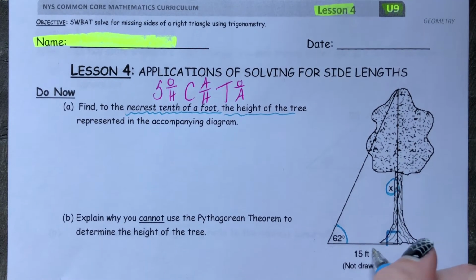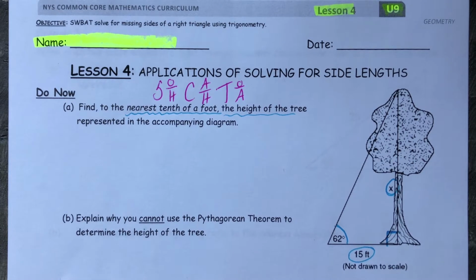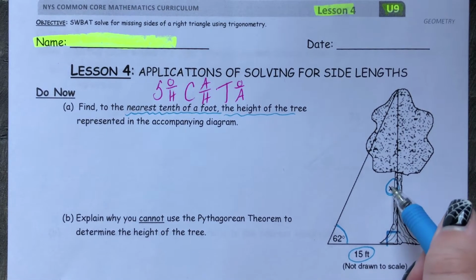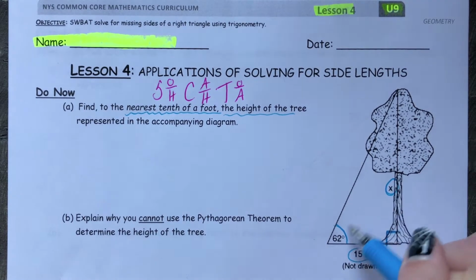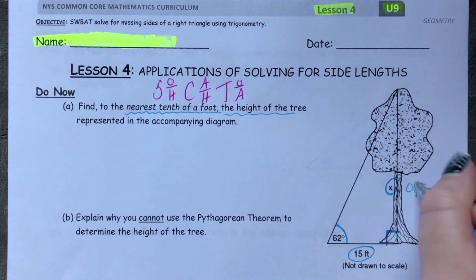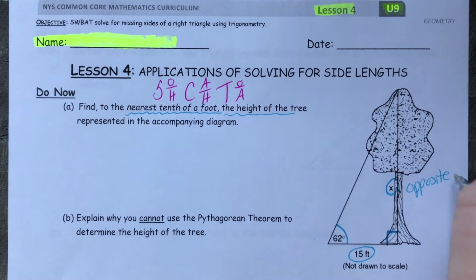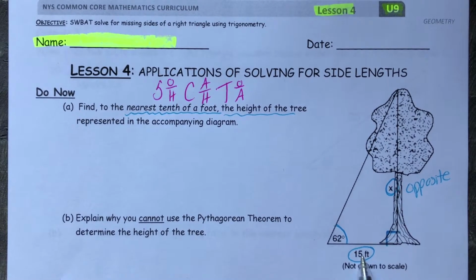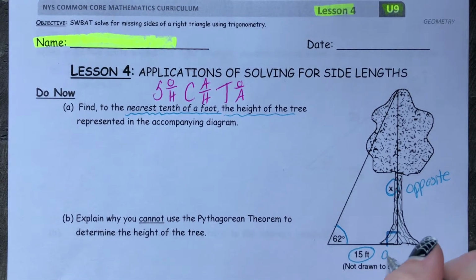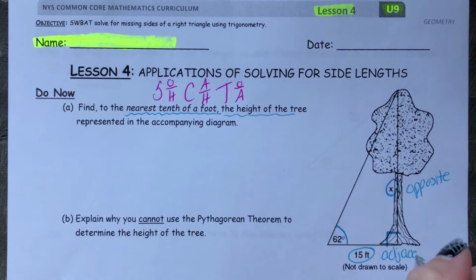All right. So again, I'm looking for X, which is the height. They also gave me 15 at the bottom, right? This is my smaller leg. That's my base. So now I have to ask myself, X is right across from 62. So that means it's opposite 62. This would be my opposite side. 15 is right next to 62. Right next to means adjacent. So 15 would be my adjacent side.